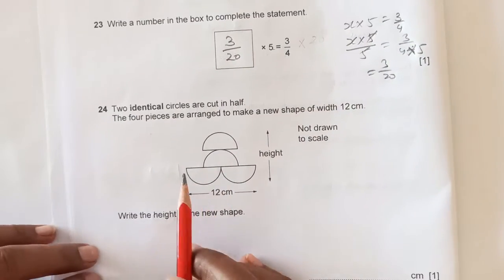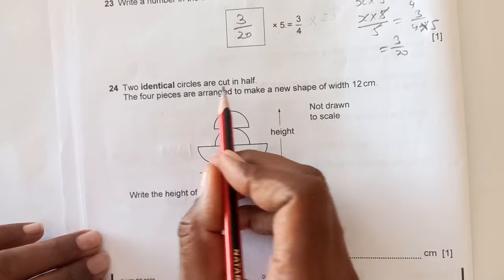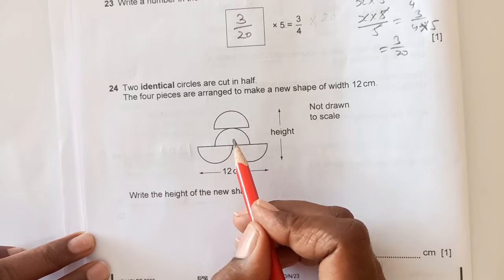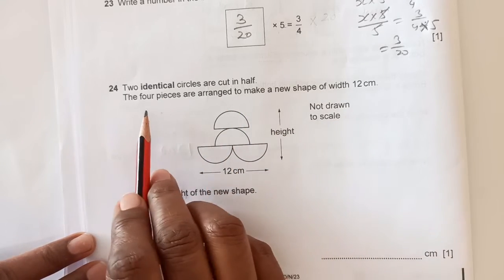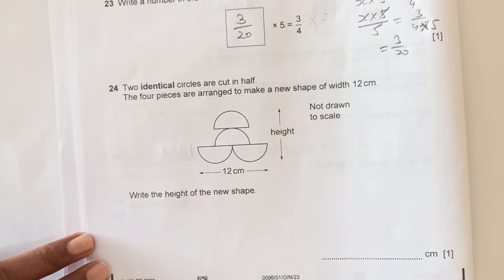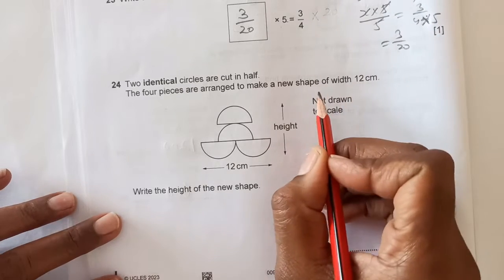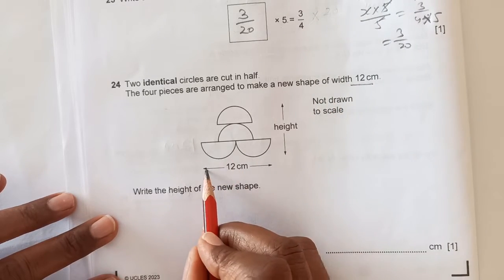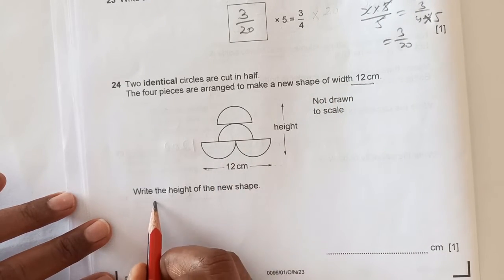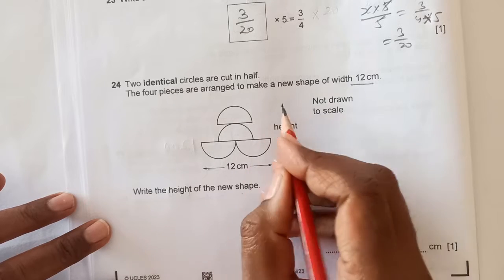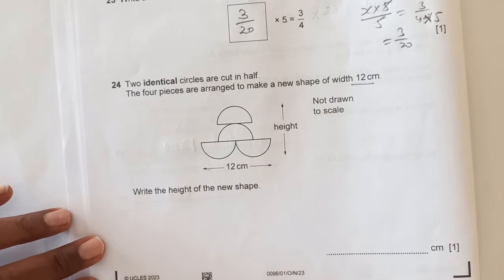Now number 24, two identical circles are cut into half. These are two circles and they are cut into half. The 4 pieces are arranged to make a new shape of width 12. So this is width 12. Write the height of the new shape. We are looking for the height of this one.